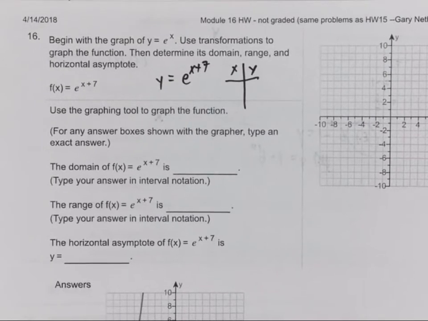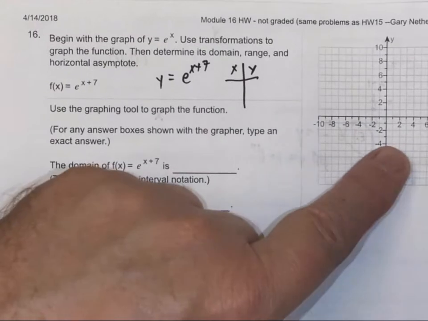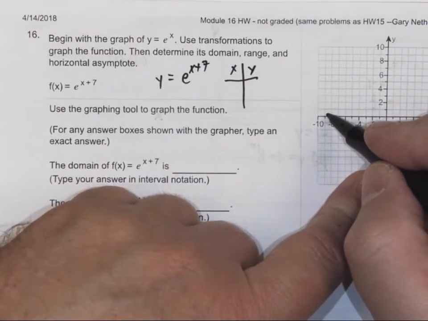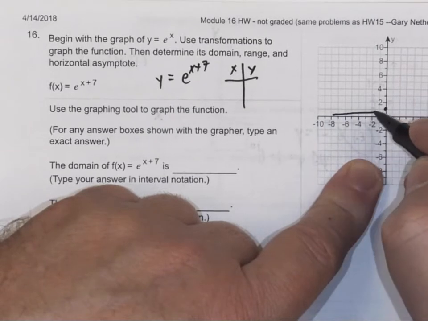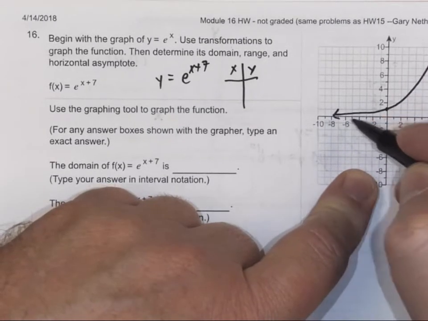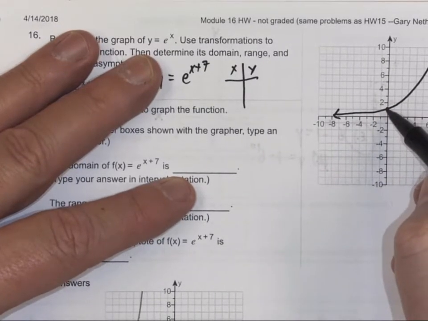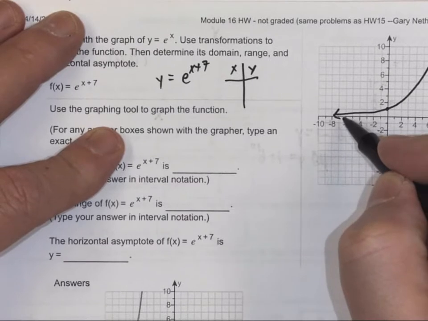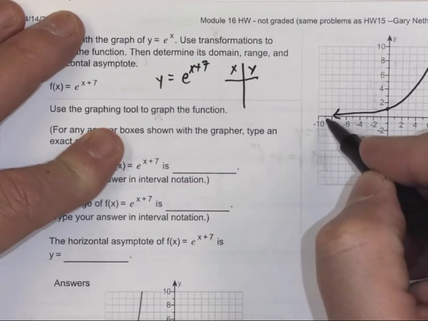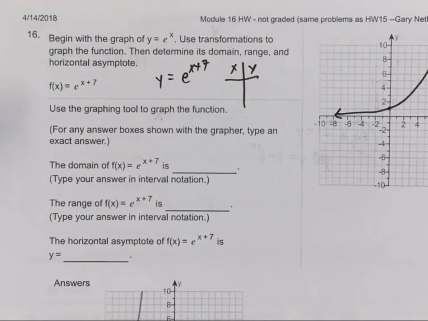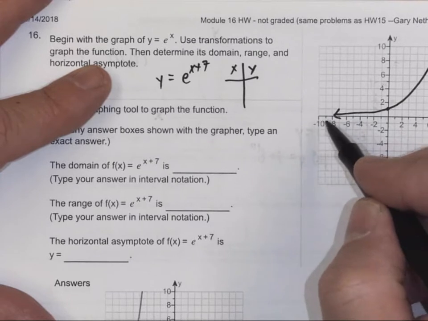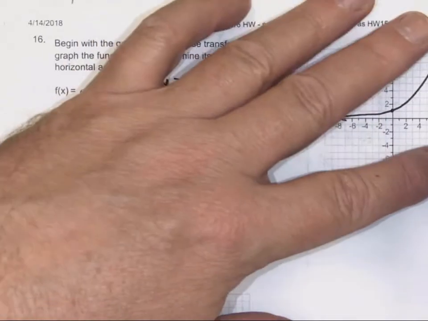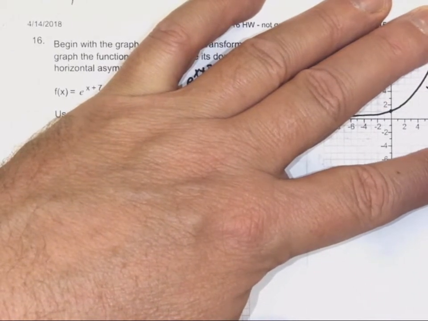Now if I try and make a plot of e to the x, it looks something like this. I know one thing: when x is 0, y is 1. And then it looks something like this. And this actually probably goes up even faster than I've shown. But the idea is, it goes through this point here. As x gets to be more negative, the graph gets very close but never ever touches the x-axis. The x-axis in this case is called an asymptote. An asymptote is the line that the graph gets close to but never touches. So this is the graph of y equals e to the x.